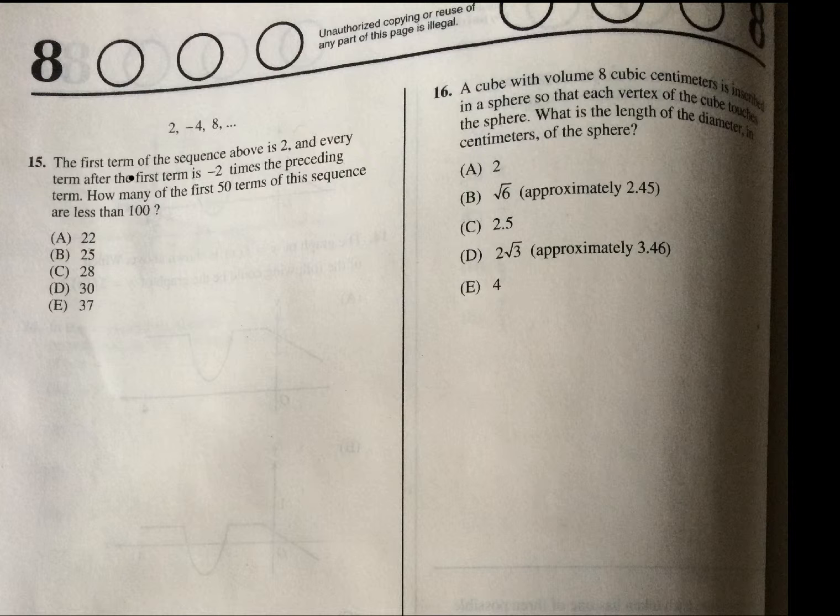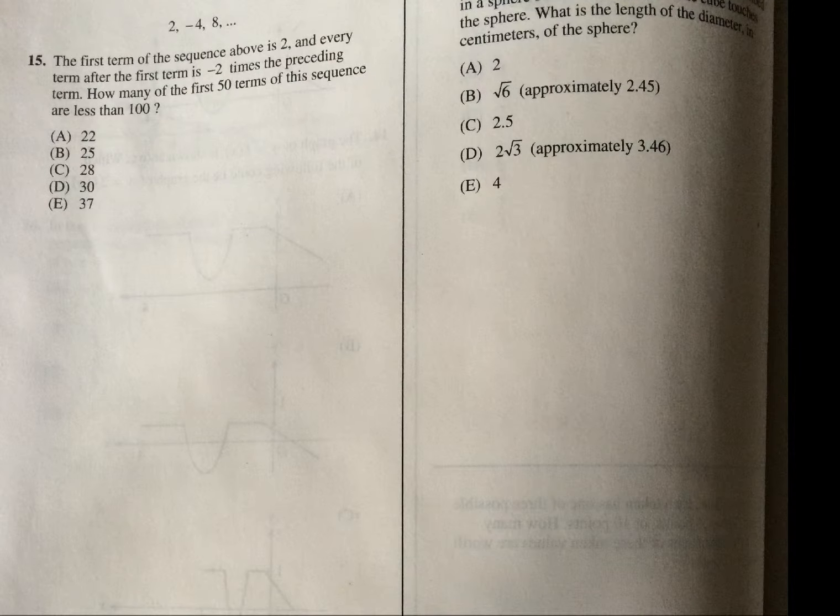All right, the first term of the sequence above is 2, and every term after it is -2 times the preceding term. How many of the first 50 terms of the sequence are less than 100? Okay, you can figure out all 50, but you don't have time to do that. So we have to think of shortcuts. So let's just start our pattern.